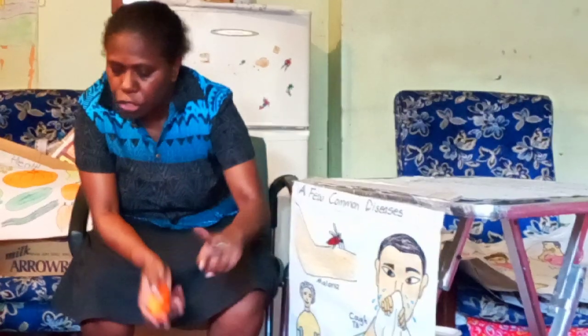Every time you come back from the toilet, make sure you wash your hands nicely with clean water, not dirty water. And before touching your food and before you eat, make sure you wash your hands. Your vegetables must be washed nicely. The fruits that you put into your mouth must be washed. Everything that you eat must be clean.